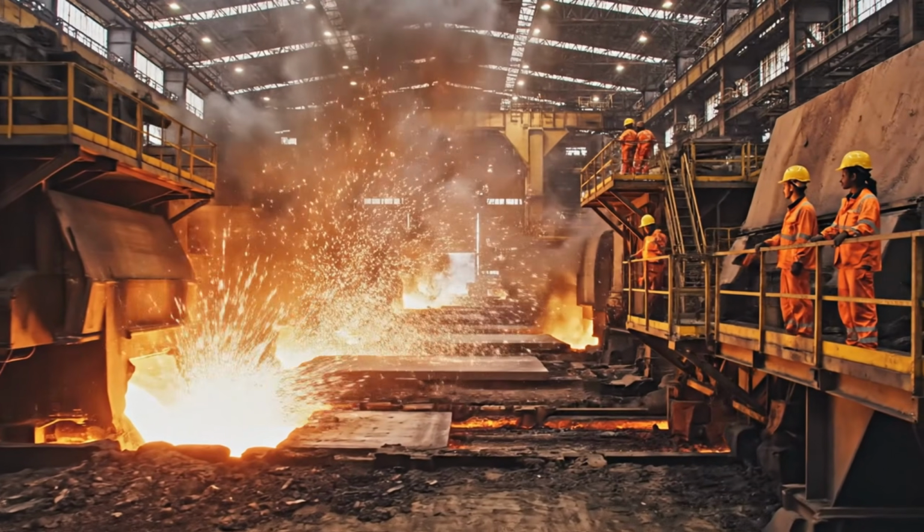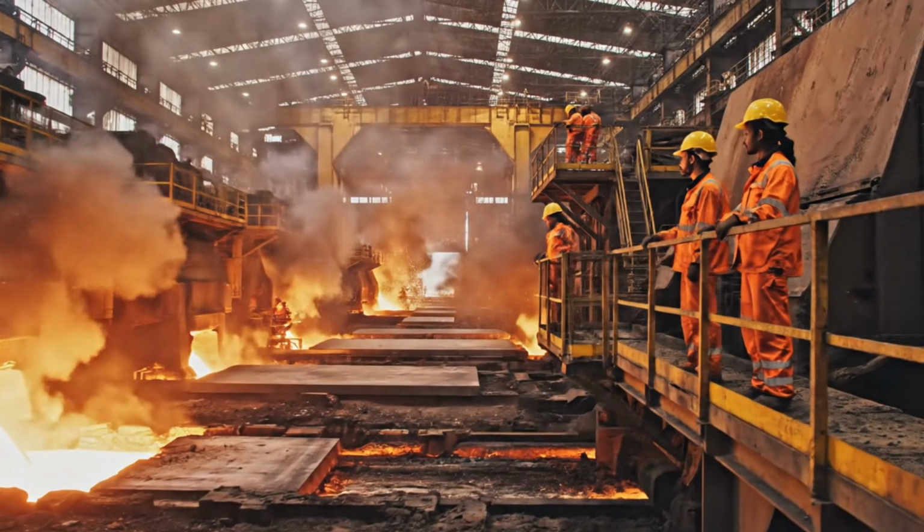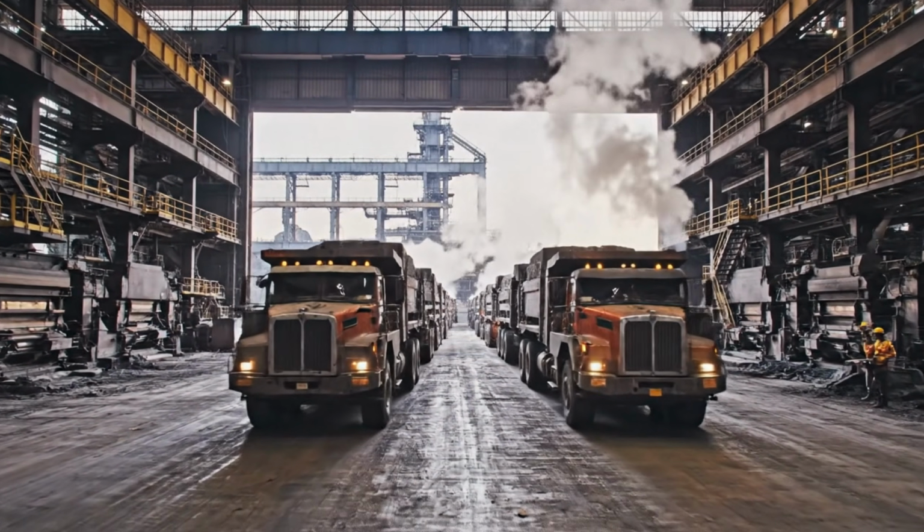Deep within the heart of the Megafactory, the blast furnaces roar to life, forging the steel that builds the world.